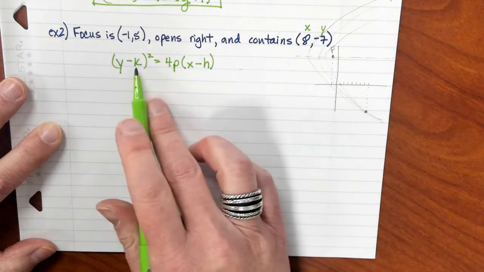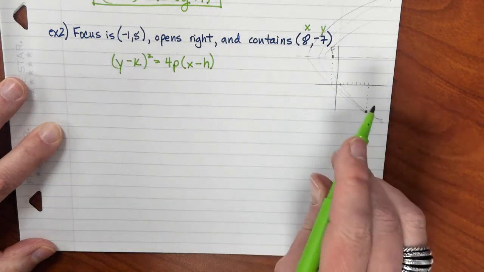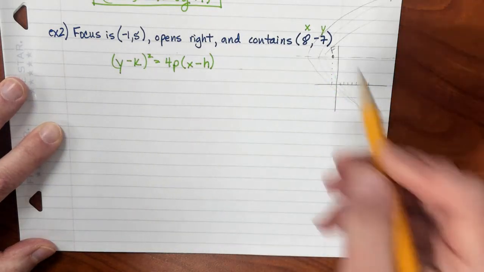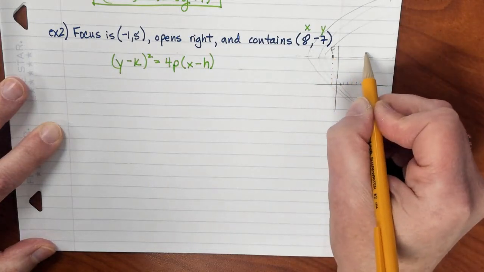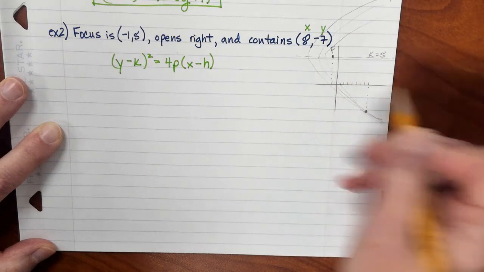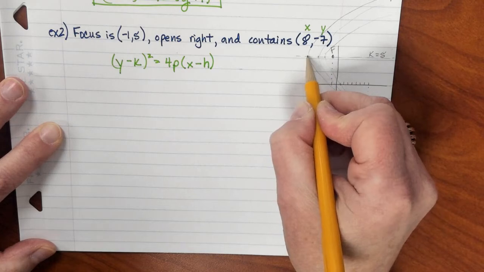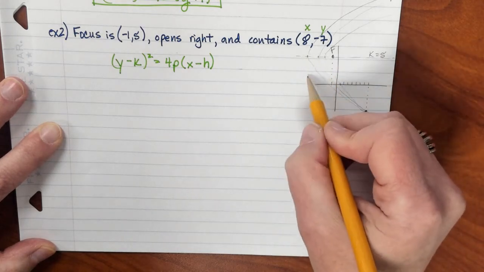I don't have my h and my k yet, sort of, and I definitely don't have the p. Let's talk about the vertex here. You know that the k for the vertex is 5. You don't know what the h value is for the vertex.